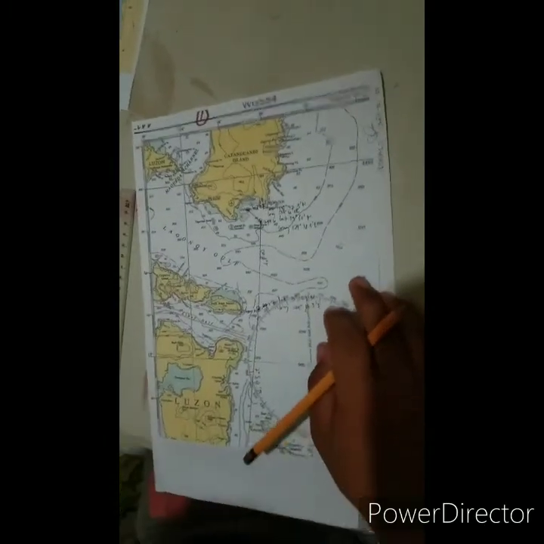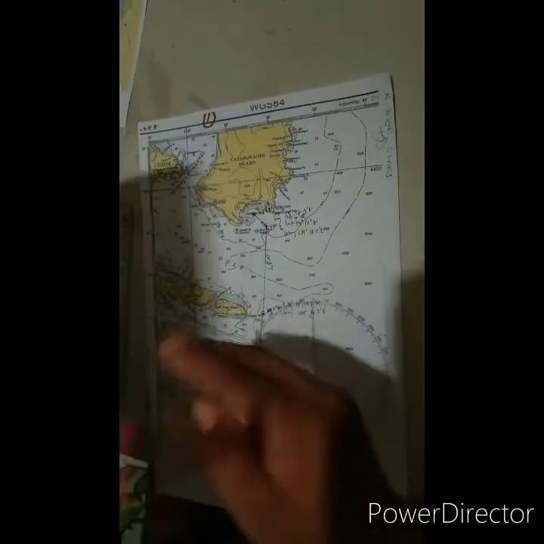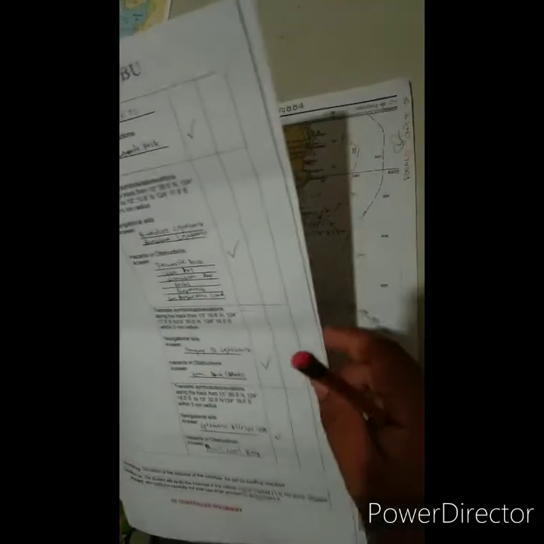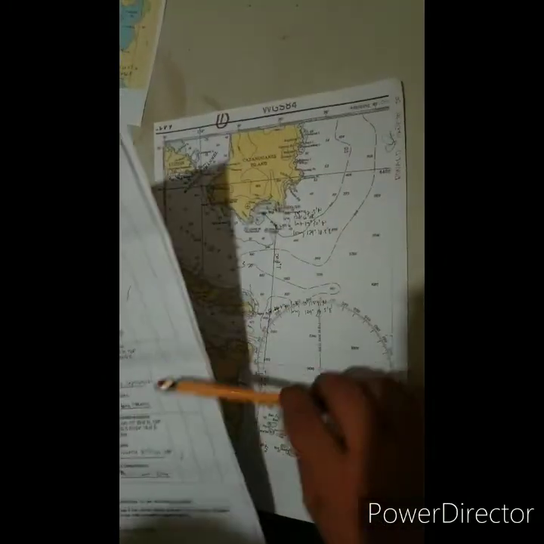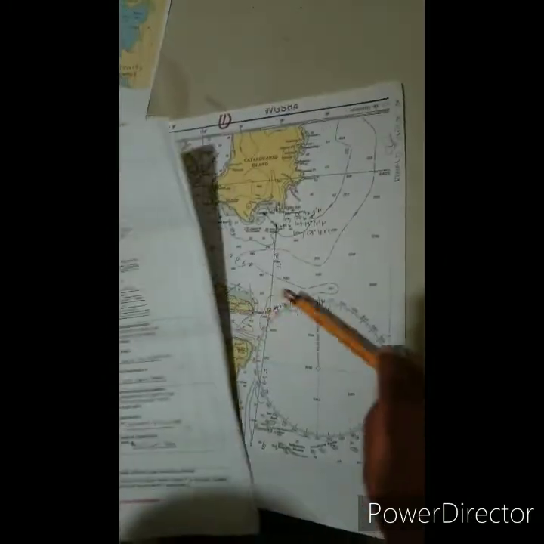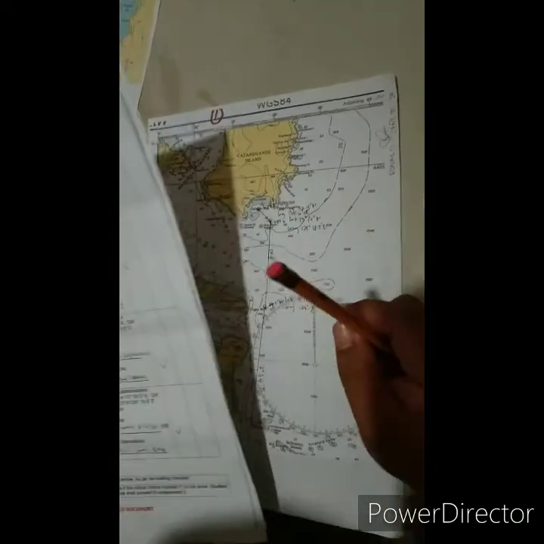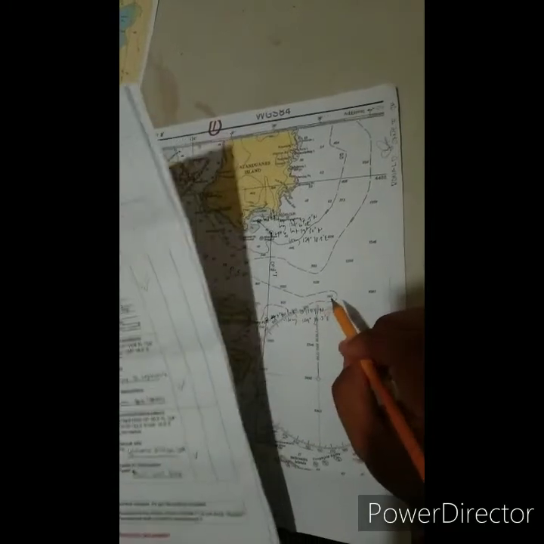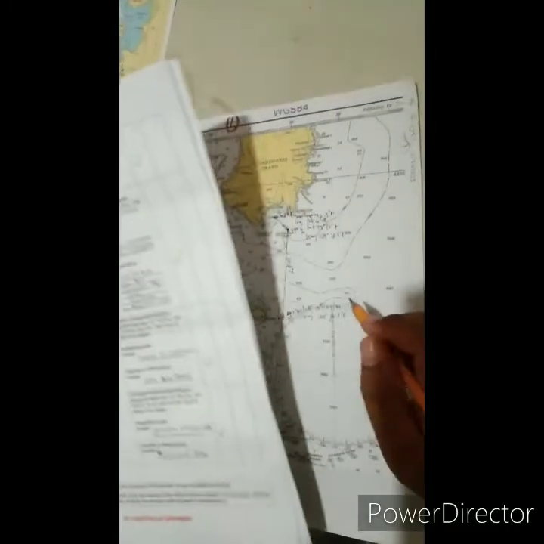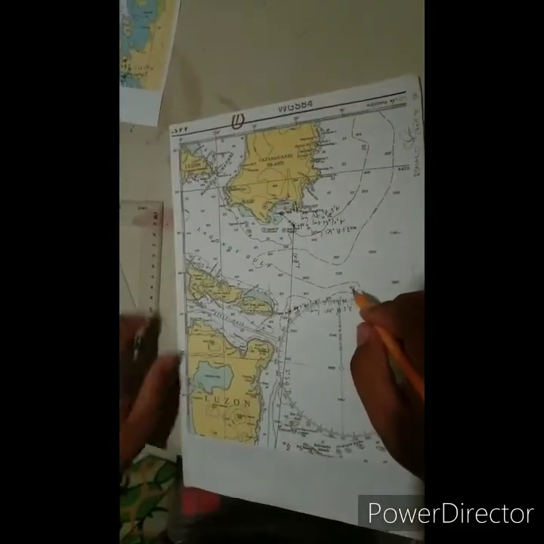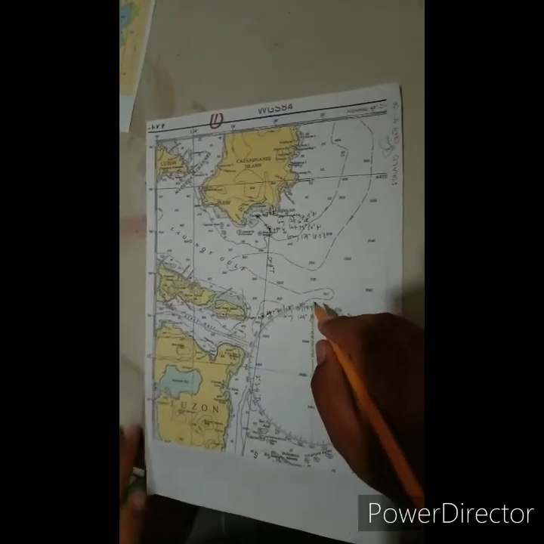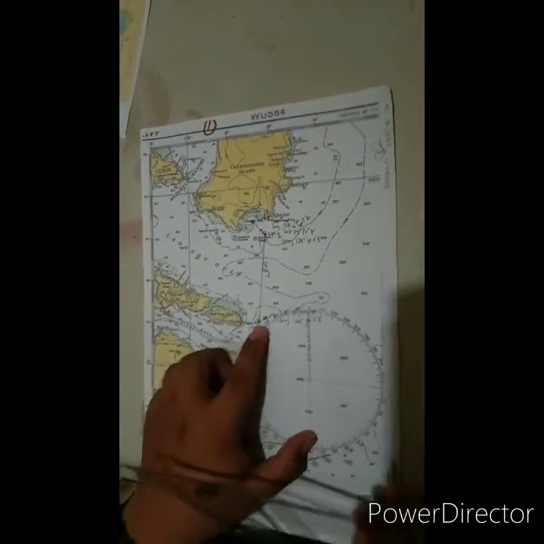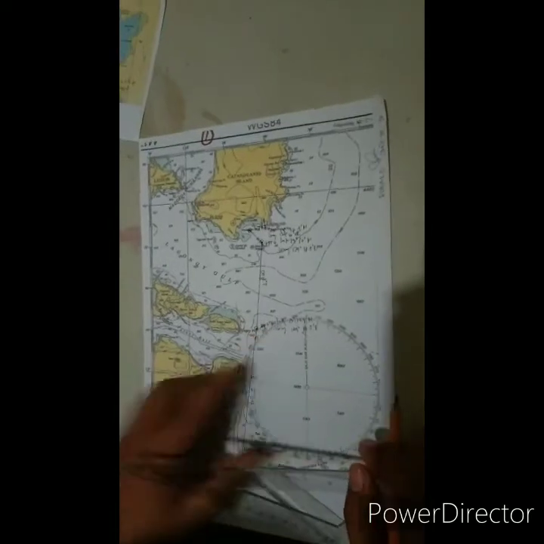Waypoint 5: translate symbol along the track of 13 degrees 10.8 minutes and its longitude, which is 124 degrees 17.5 minutes east.